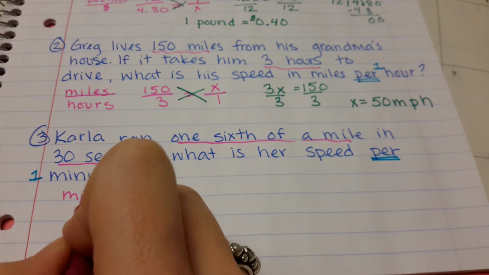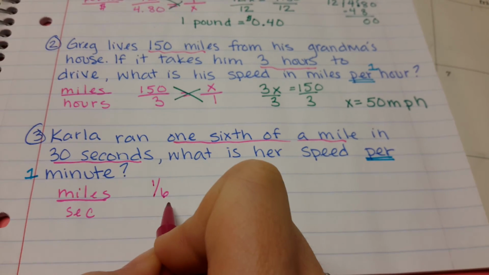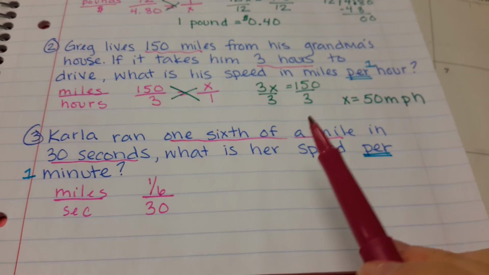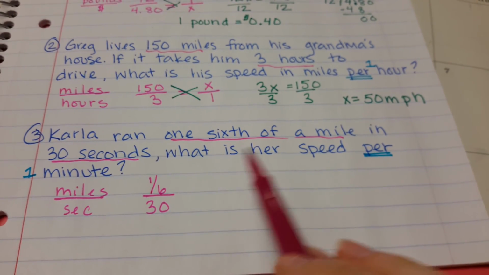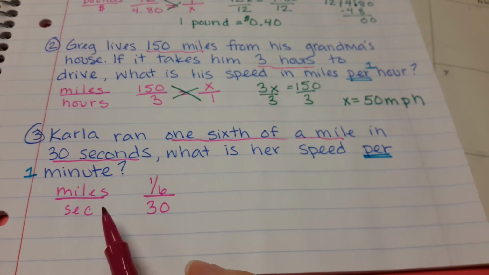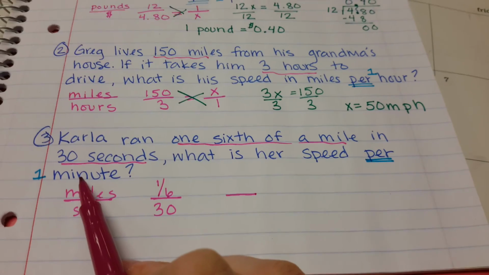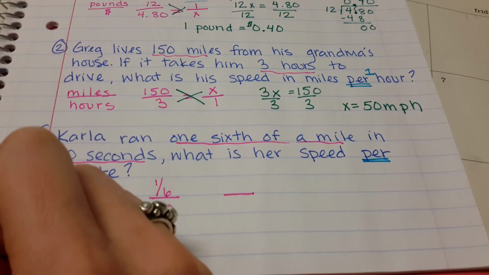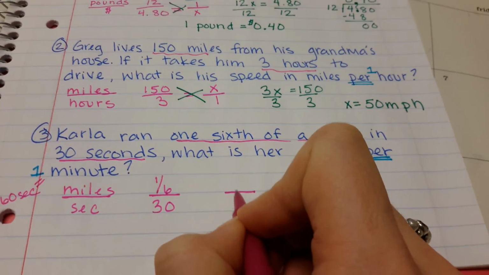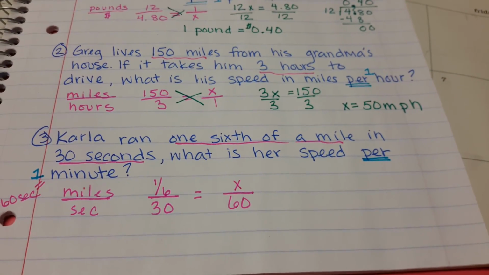So we have miles and seconds. She ran 1/6 of a mile in 30 seconds. When we go to set up the second part of our proportion, what is her speed per minute? We don't have minutes in our key, but we do know how many seconds are in a minute, so we can write that in our key. We know that 1 minute is equal to 60 seconds, and seconds are what is in our key. So we can go ahead and say, I want to find out how many miles she can run in 60 seconds.